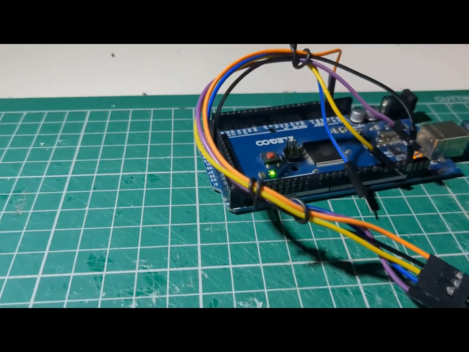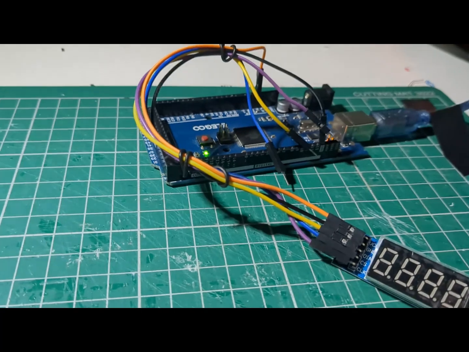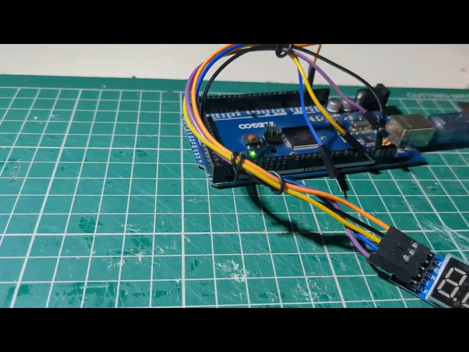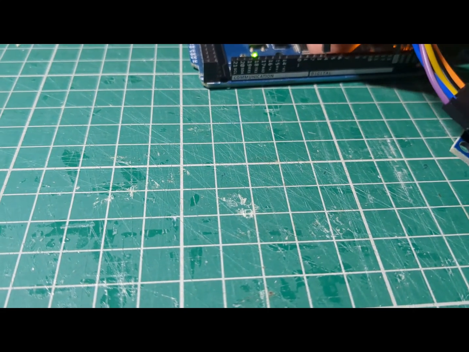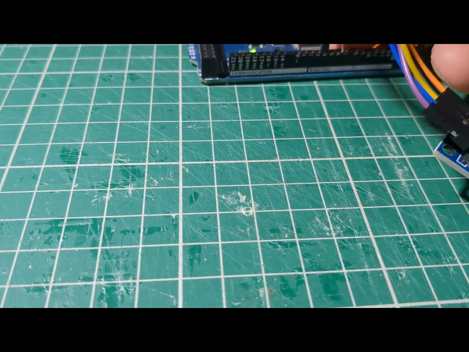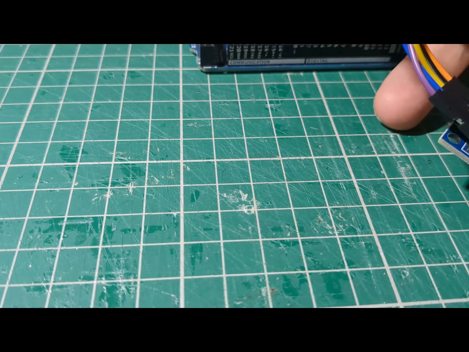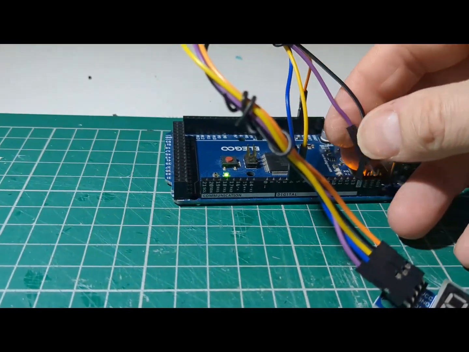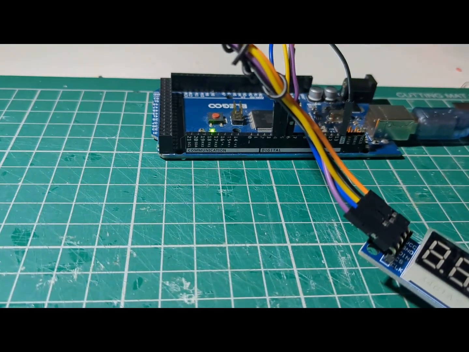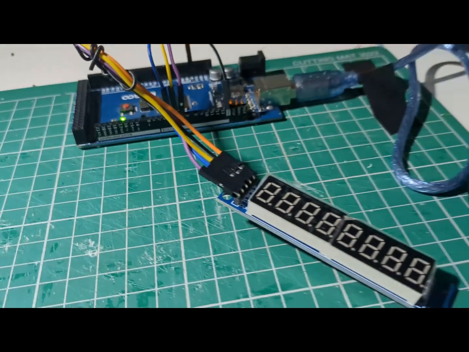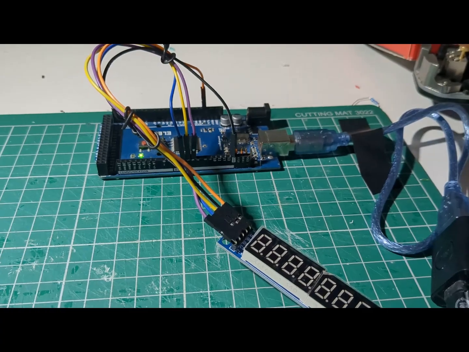Okay, so now we need to do the remaining 3 pins. I'm going to put them in digital pins 4, 5 and 6. We've got 4, 5 and 6. And that's it, that's now good to go.